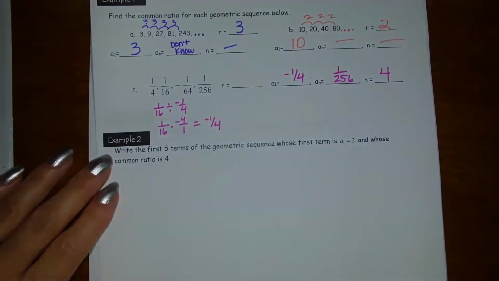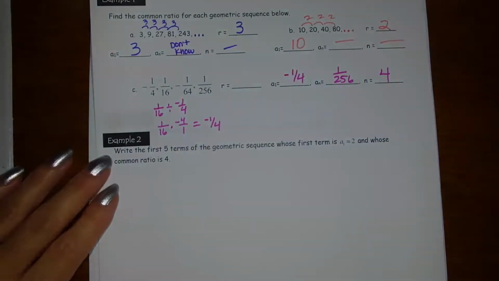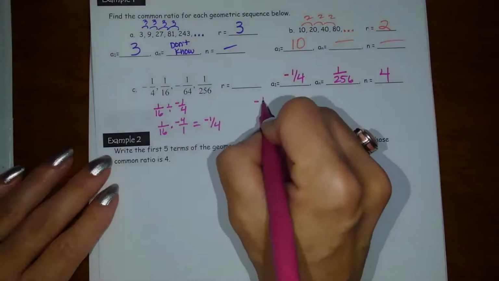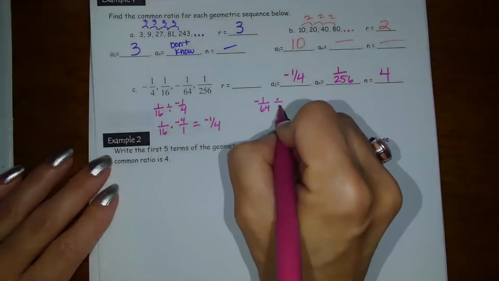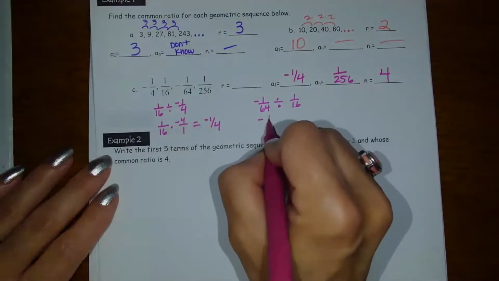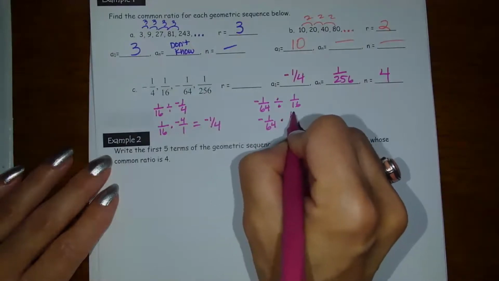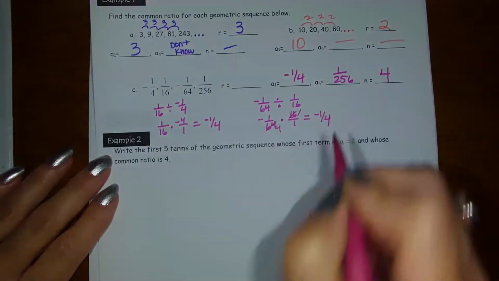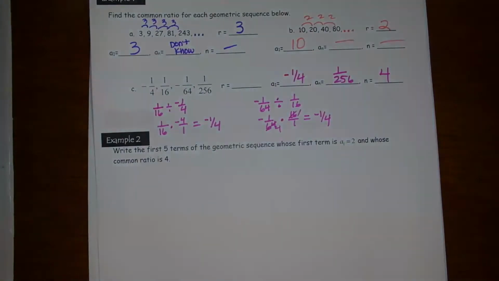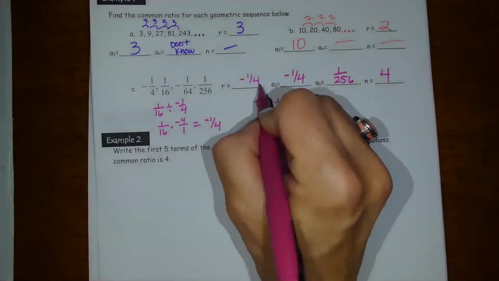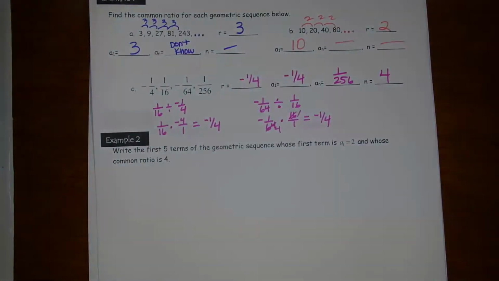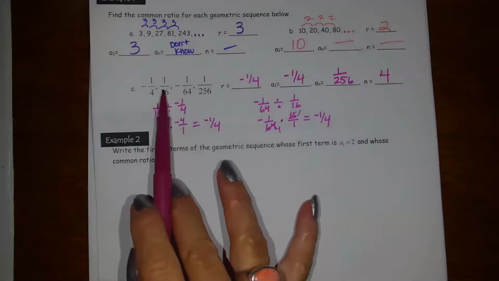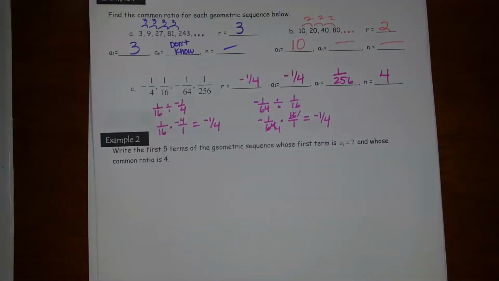-1/4. Now I can't just do one, right? I got to check a couple of them. It might not even be geometric. So now I'll take -1/64 divided by 1/16, which is really -1/64 times 16/1. And what is that? -1/4. So what is our R? So remember, if you have a fraction, I know y'all don't like fractions, you just take any number and divide by the number that came before it. You should get the same answer each time if it's geometric, right? Everybody okay? Are we good?